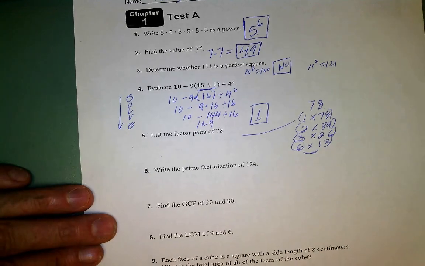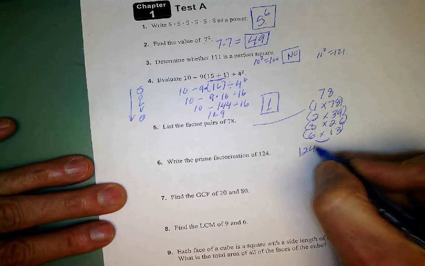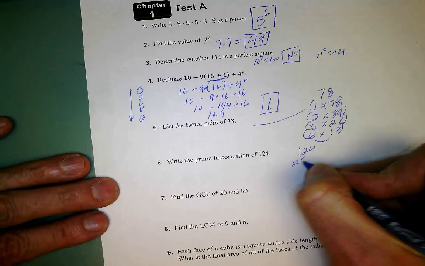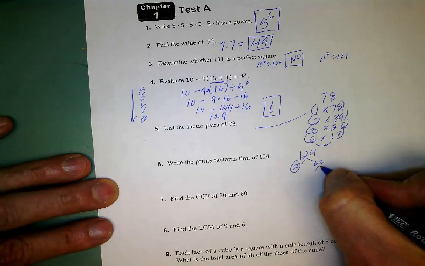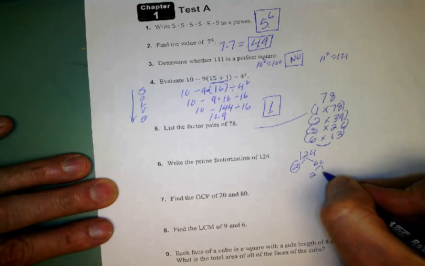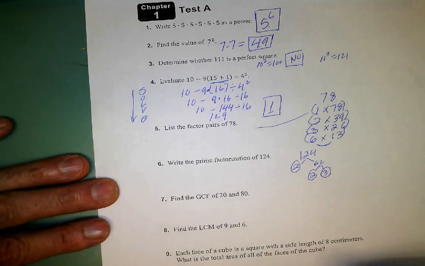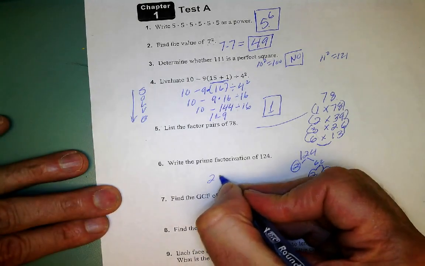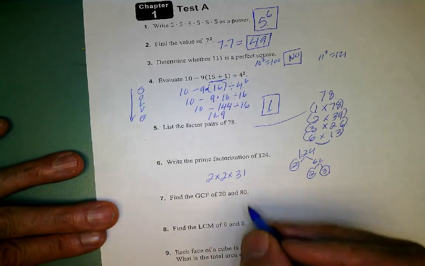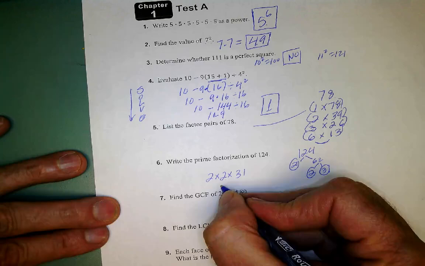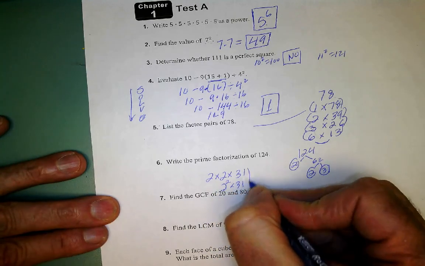Okay. Prime factorization of 124. I'm going to start that with 2 times 62, and I'm going to circle the 2. This is called making a factor tree, and this is 2 times 31, and 31's prime. Once I've made my factor tree, I take those numbers I circled and make a multiplication problem. So 2 times 2 times 31. And you can rewrite that using exponents if you like. Instead of 2 times 2, you write 2 squared. Okay, either one of those answers would work.